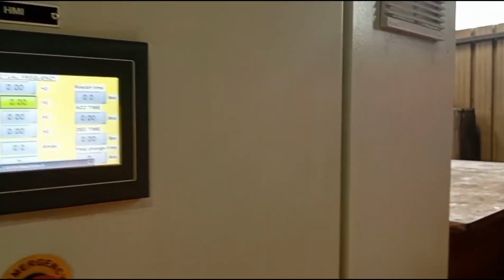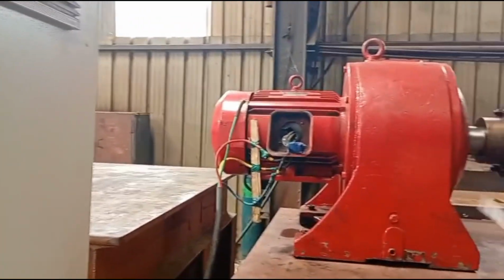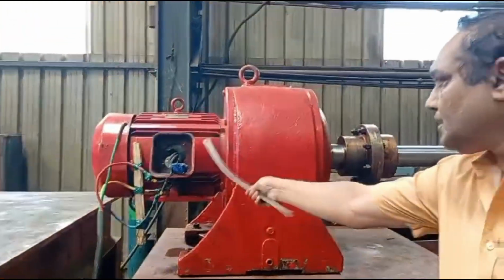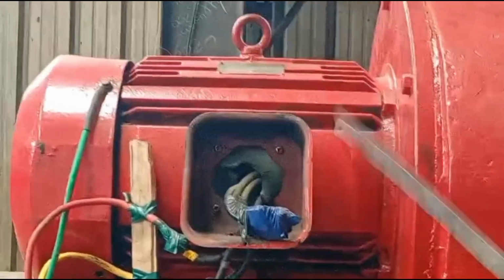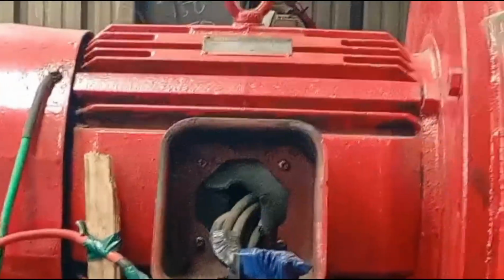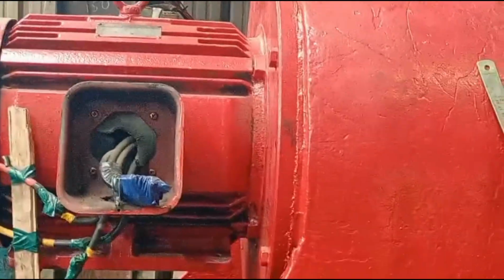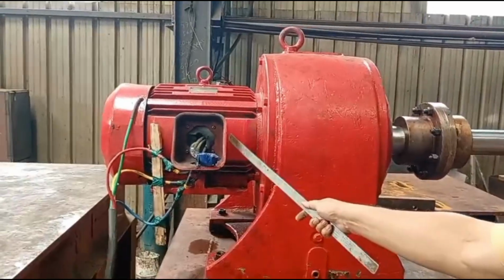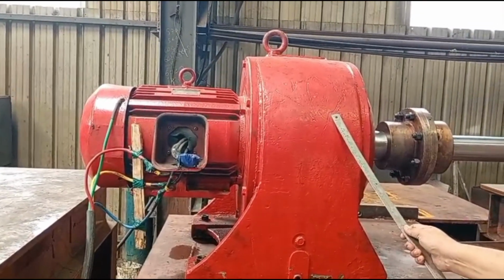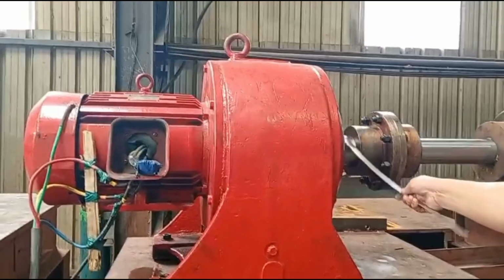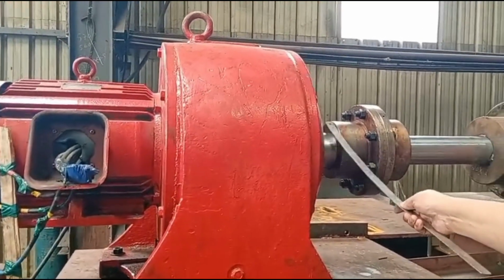So now what we are showing you is a motor. This motor is a 30 kilowatt motor. This is a 30 kilowatt gear motor. This is a gear, reduction gear. This motor is 1440 and this is 26 reduction. So the shaft rotates at 55 rotations in a minute.